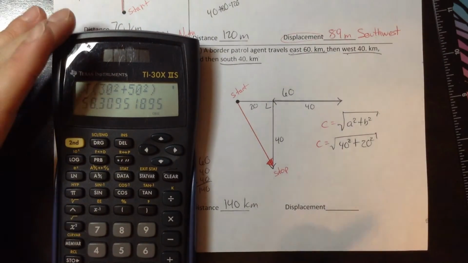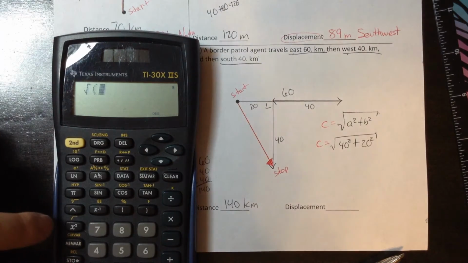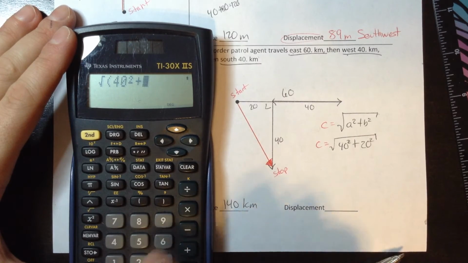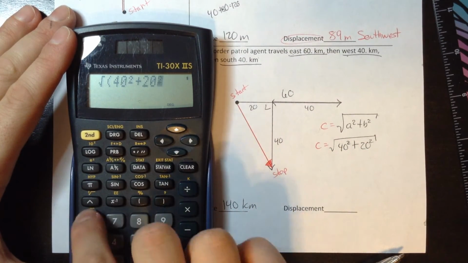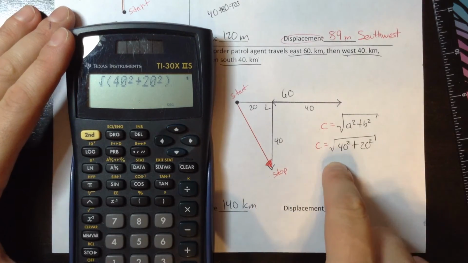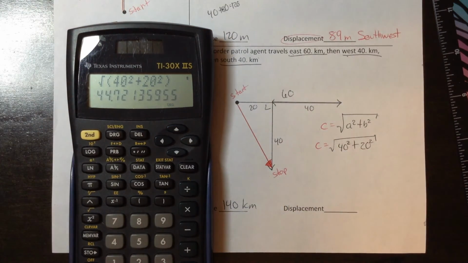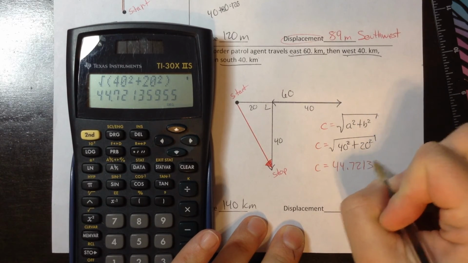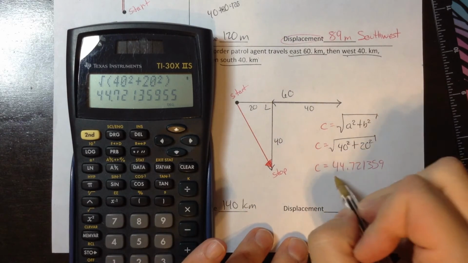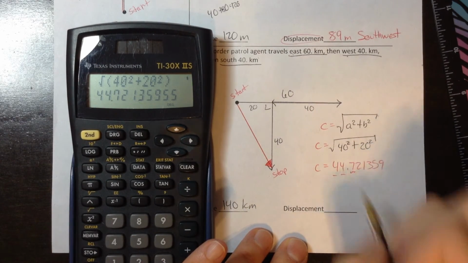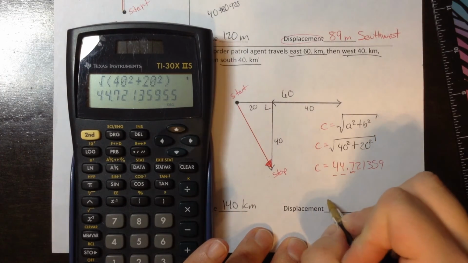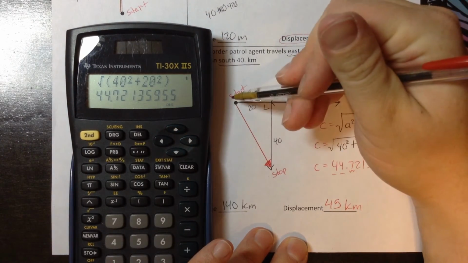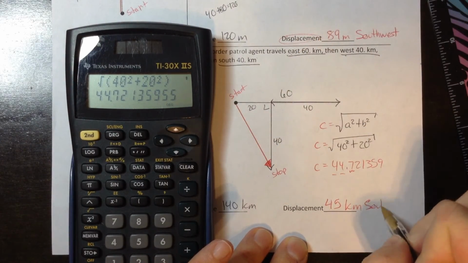Using the Pythagorean Theorem in your calculator, second button, so we can get our square root, 40 squared plus 20 squared, close the parentheses, good habit, enter. Our hypotenuse, or displacement, is 44.721359 and so on. Significant figures, we want two significant figures, but that's 7, so rounding that 4 in the ones place up, it's going to be 45 kilometers. Arrows pointing south and east, so southeast.